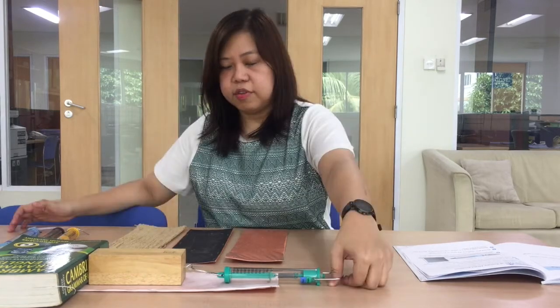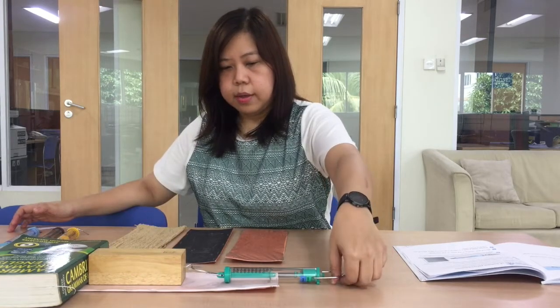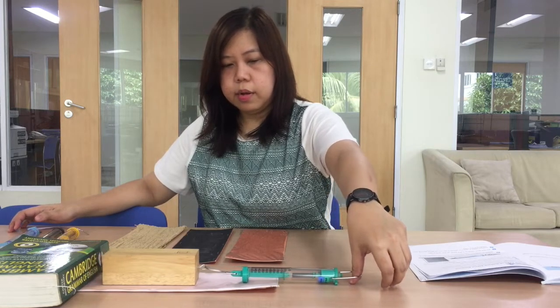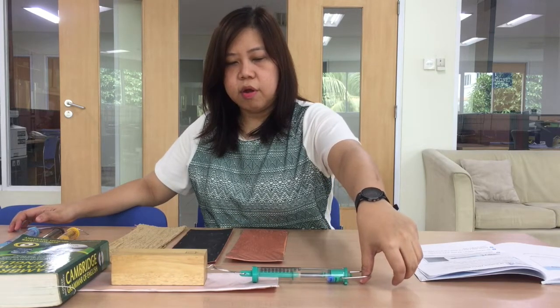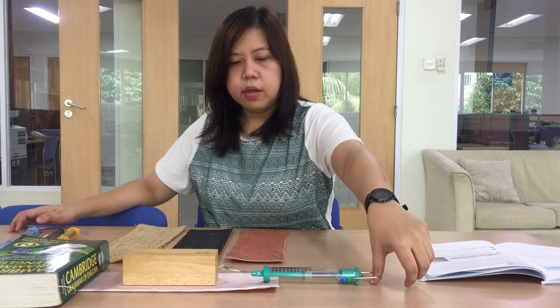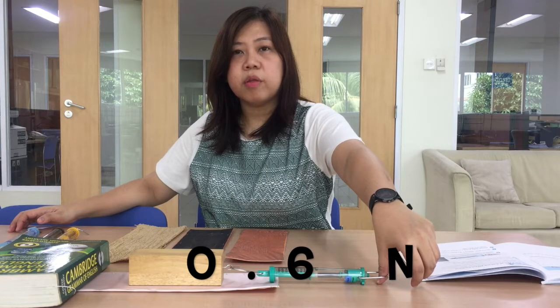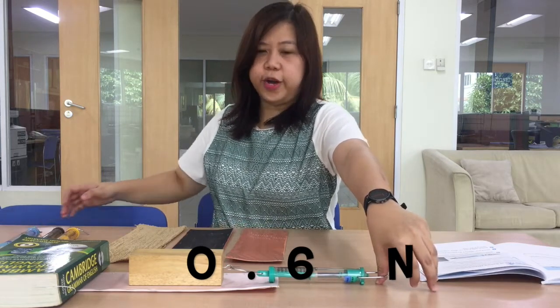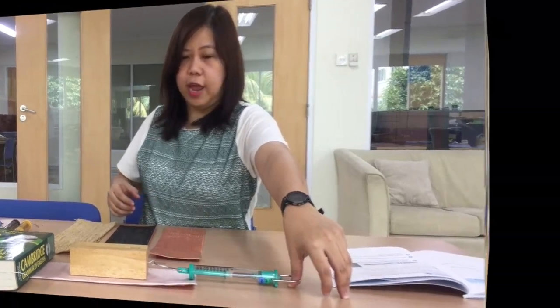Now let's take the second reading for this same surface, the surface with the silk cloth. Again, pull, and it started to move. It has the same result. It started to move at 0.6 newtons. So that's for the first surface that we have used.